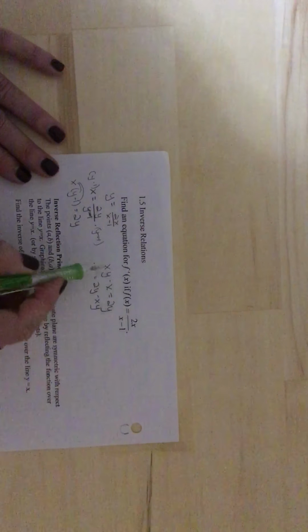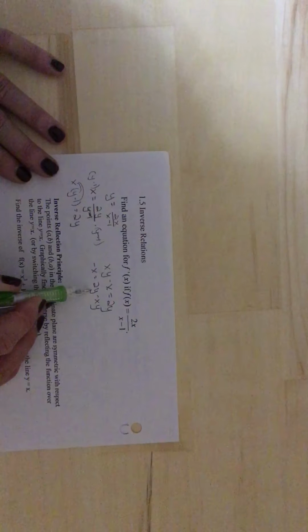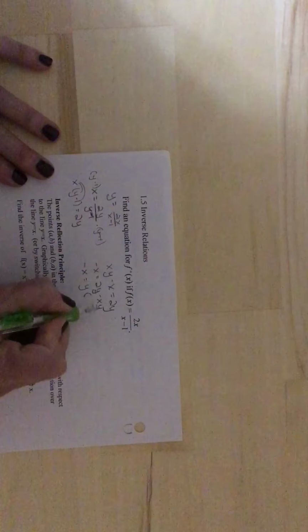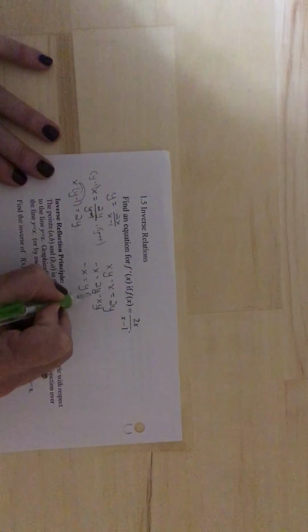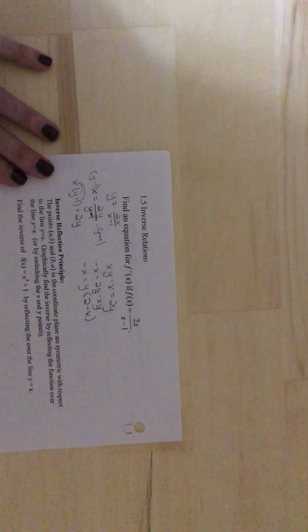I will do that by subtracting xy from both sides. Now I see that both y's are here on the right-hand side. My goal is to solve for y, so I need to pull the y out of each of those terms. I will be factoring that y out. It's kind of like I've got a common factor there. By factoring a y out, I end up with y times 2 minus x.